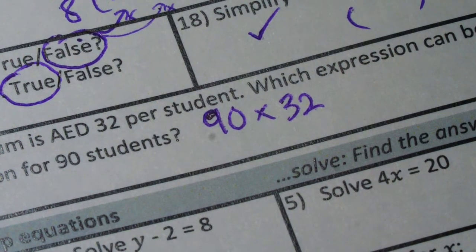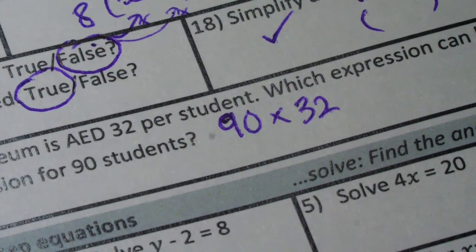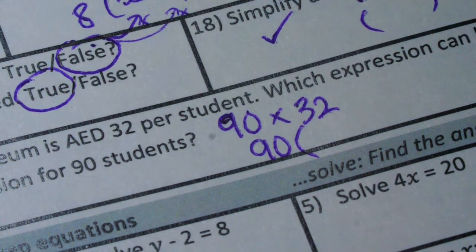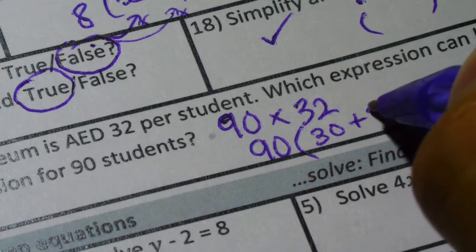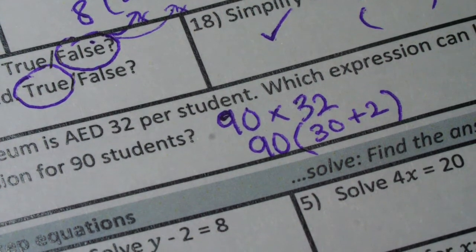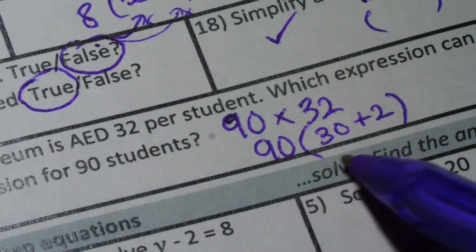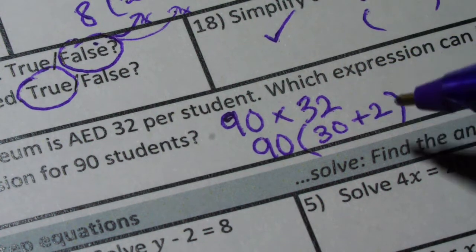Okay. But there is another way we can do it. If we are factoring, we could also do 90 times and split this 32 into 30 plus 2. Okay, so 90 times 30 plus 90 times 2. These are exactly the same.